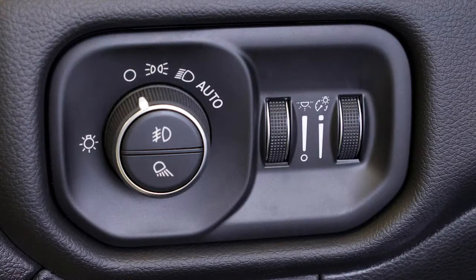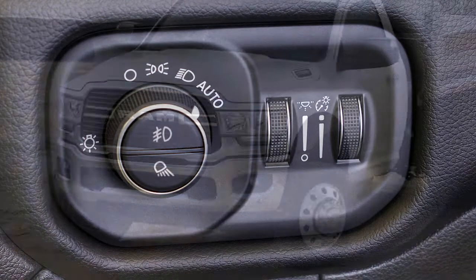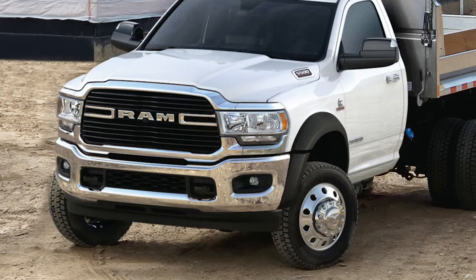To activate the front fog lights, turn on the parking lights, low-beam headlights, or put the switch in the auto position. Then, push in the headlight switch control. Push the headlight switch control a second time to turn the fog lights off.